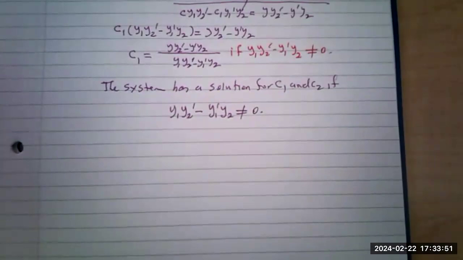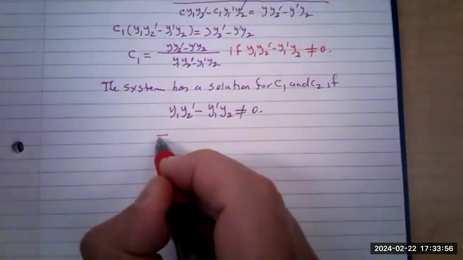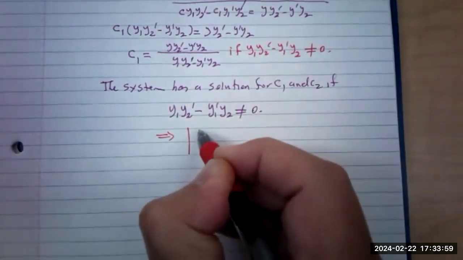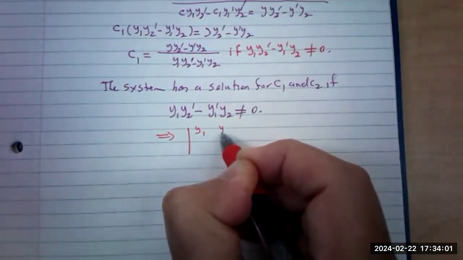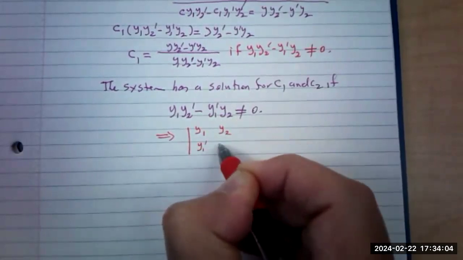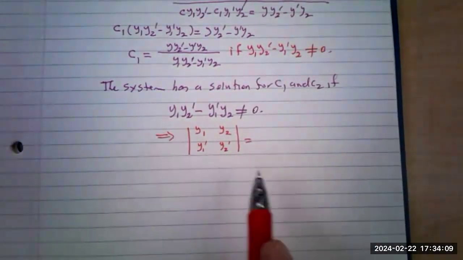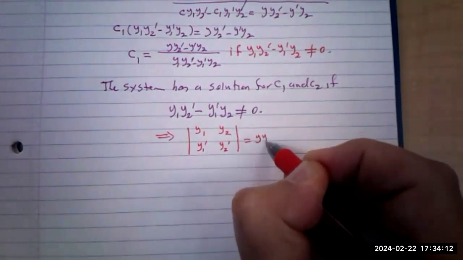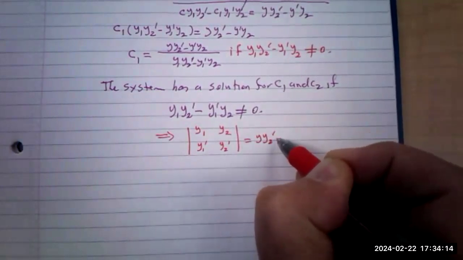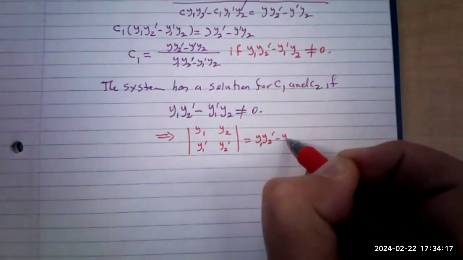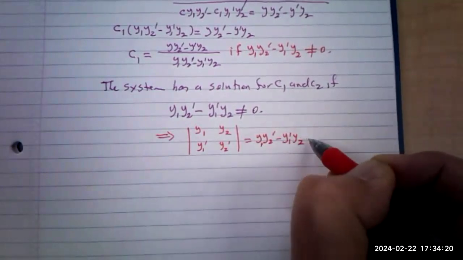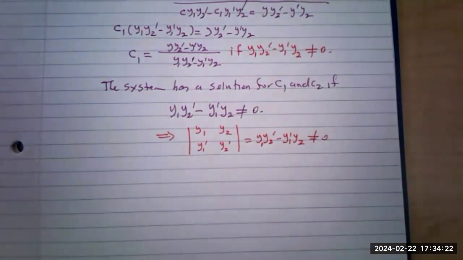In order to remember it, this is just a determinant of a matrix. In matrix form, it's going to be the determinant of this matrix: y1, y2, y1 prime, y2 prime. Cross multiply, so that gives you y1 times y2 prime minus y1 prime y2. This must be a non-zero number. So this would be a condition that if you have it, then that's it.